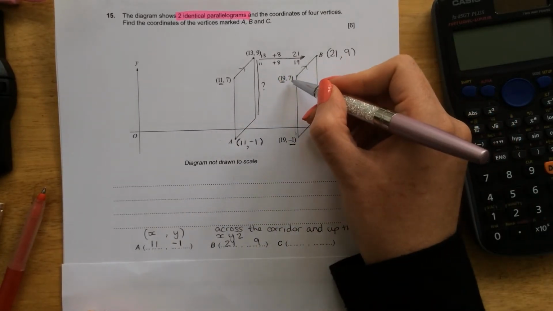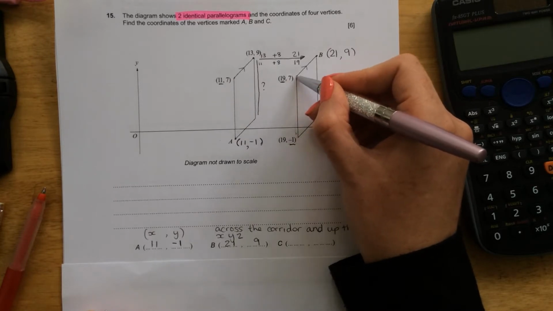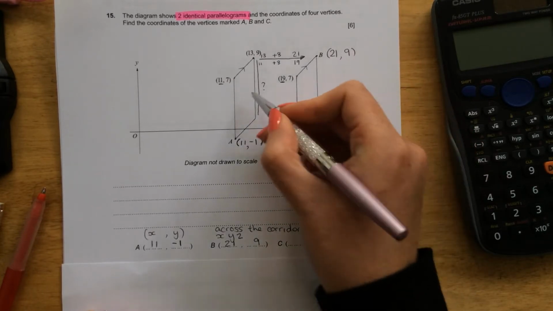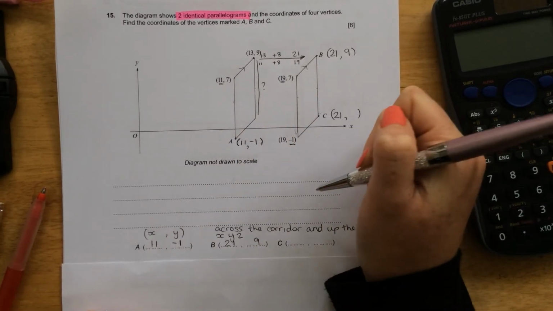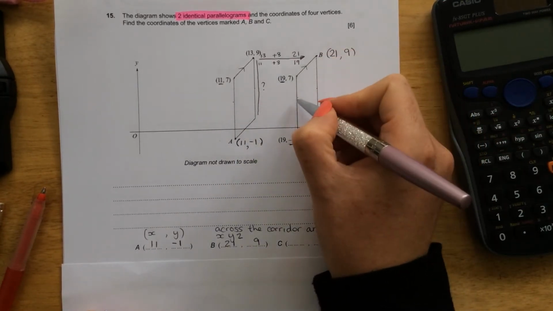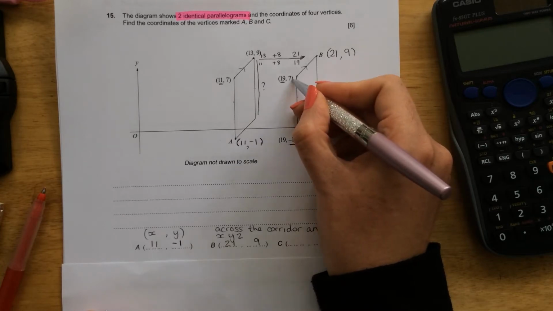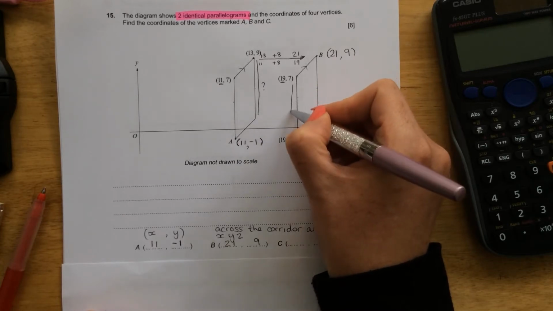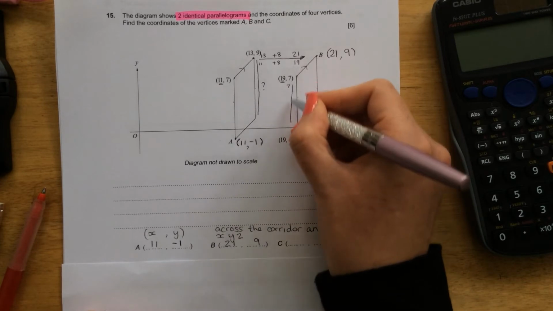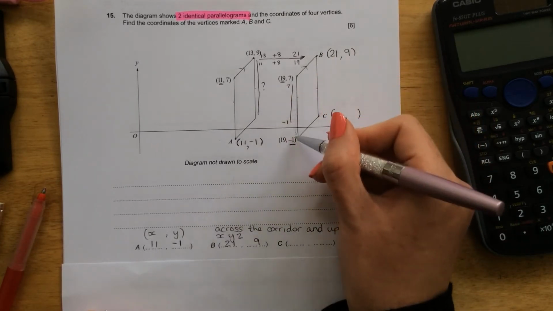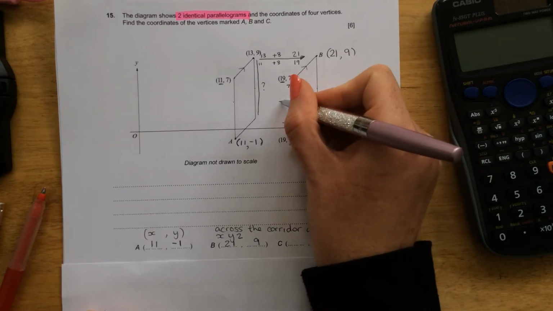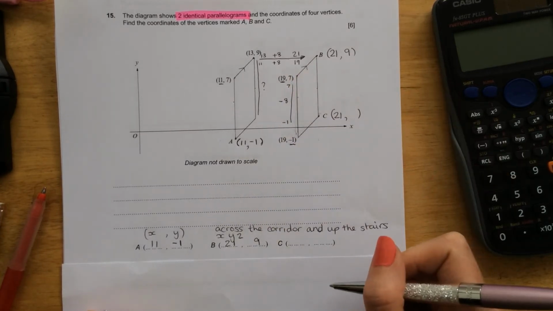We can use this to help us, because this side is the same as this side, and this side is the same as this side. So we could use 7 down to -1. So 7 down to -1, I had to take away 8.